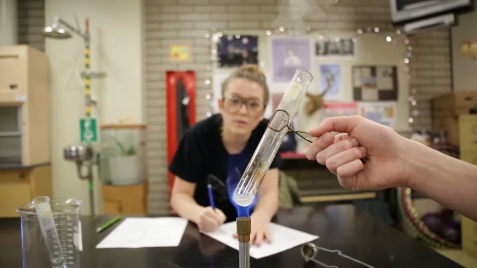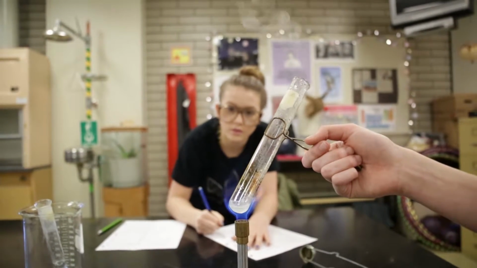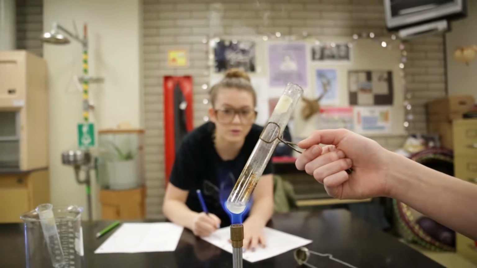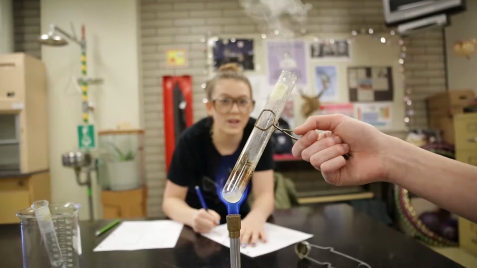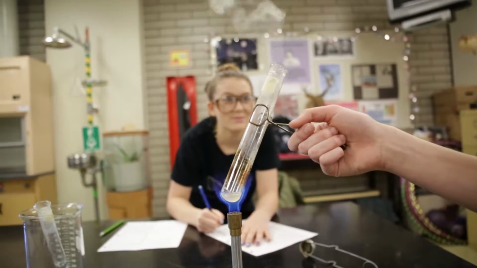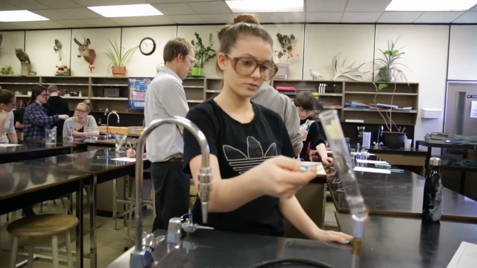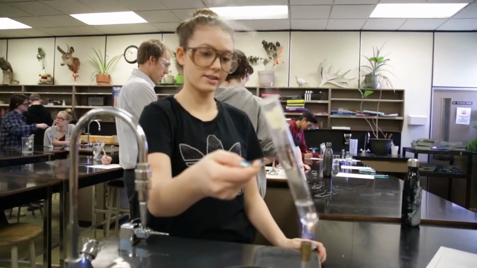I'm scared it's gonna blow up. It's just going all out. Now what does it smell like? Like burning. Yeah, it smells like burnt marshmallows. So is this the second time you guys are doing this? Yes. Okay, this is solution A.